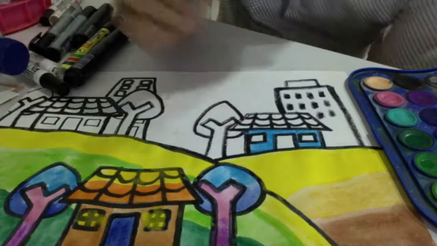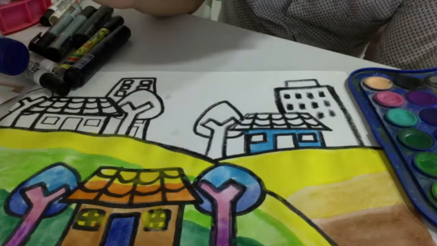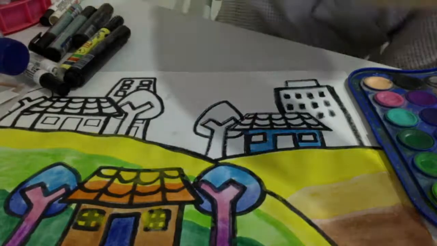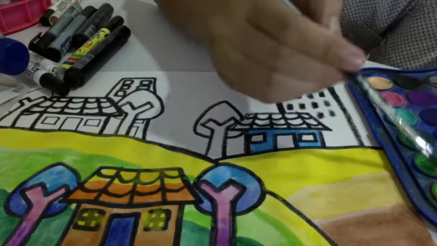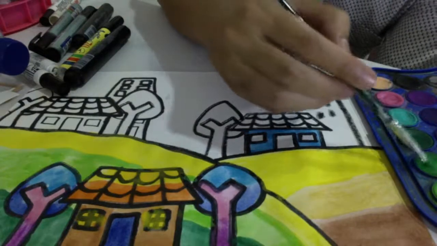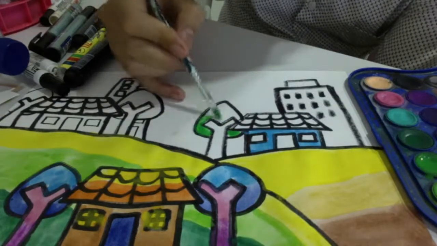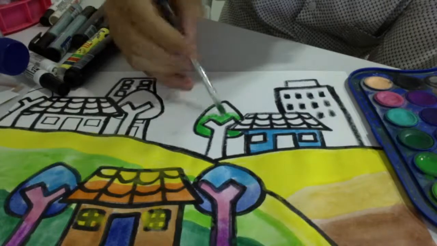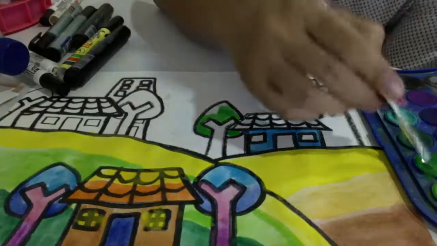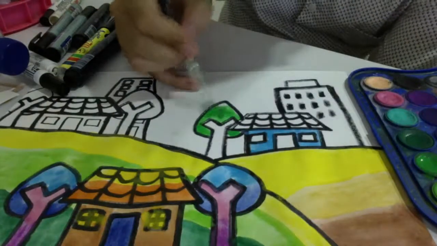Like that. And then I will put the color for the trees, for the leaves with this color. Dark green first. Just use dark green.